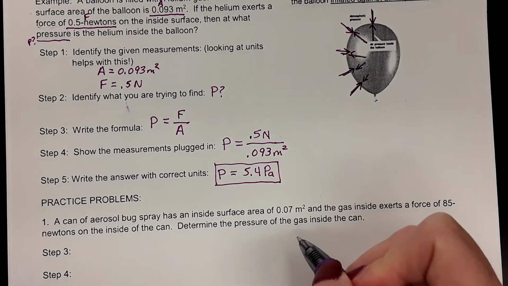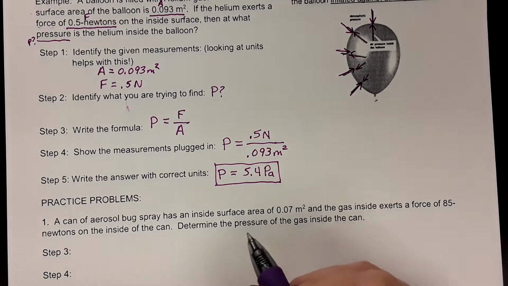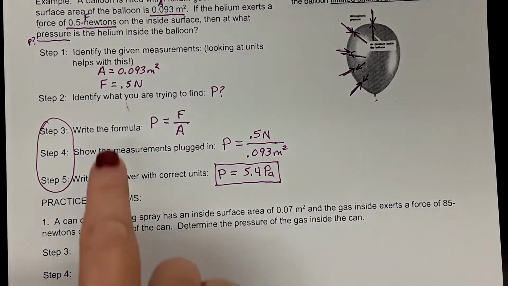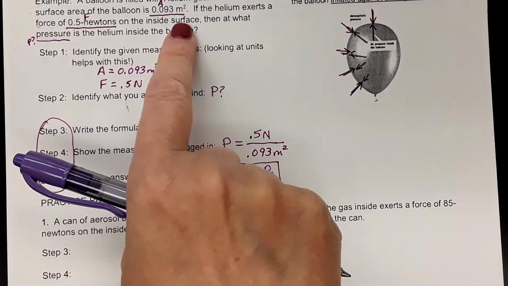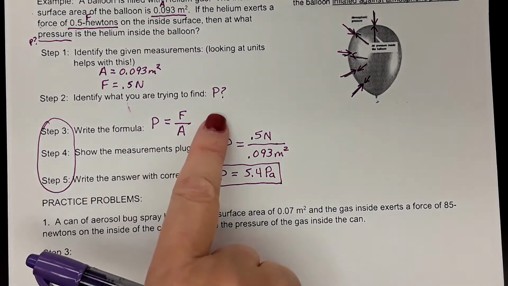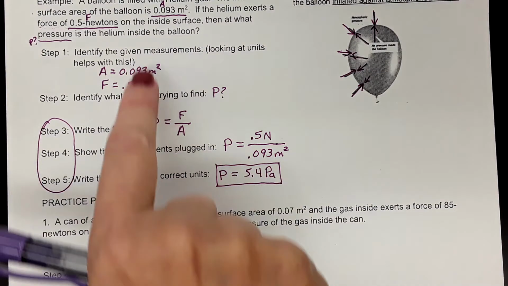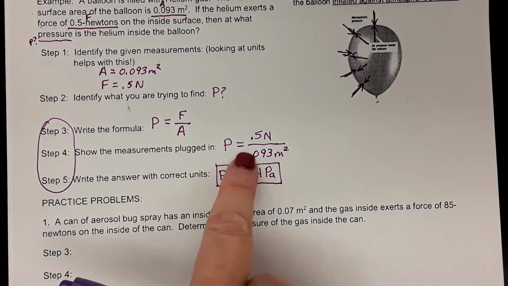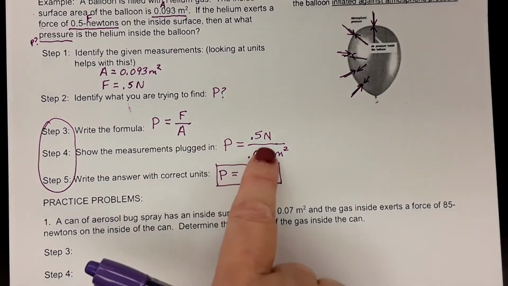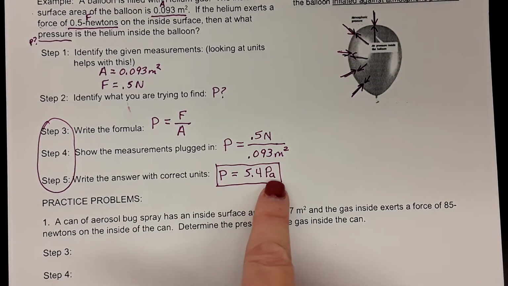Okay? All right, so what I'm going to require you guys to do are these three steps right here. You can do these two right up here in the problem. That's no big deal. You don't have to write it out like this. You can just do it right in the problem. But these three steps are a must. A point, a point, a point, and a point. Get it? 4 points. Now, this is not difficult, and you can do it.